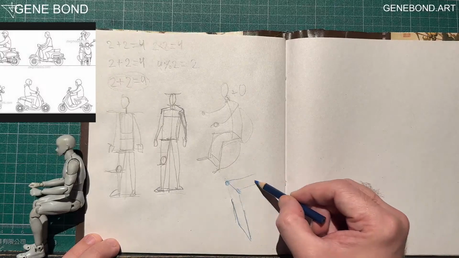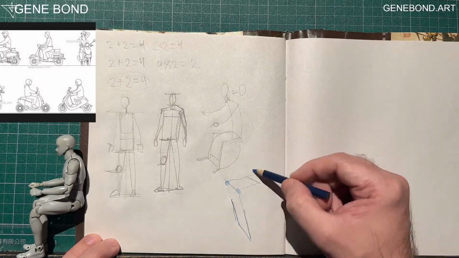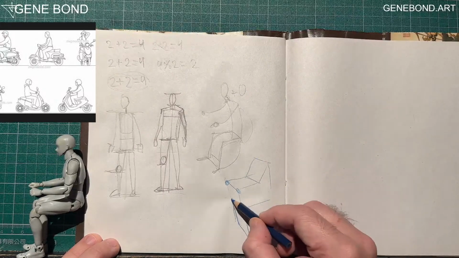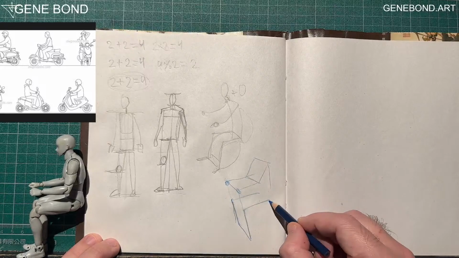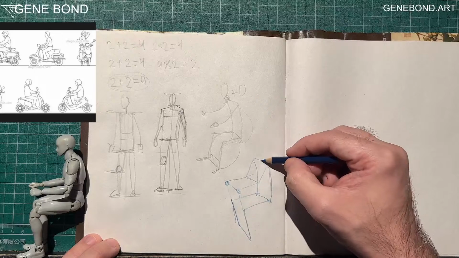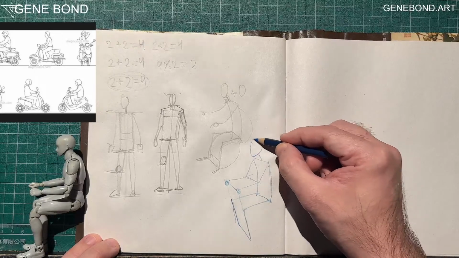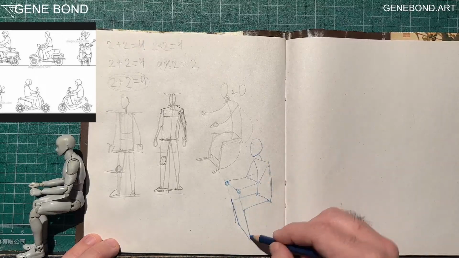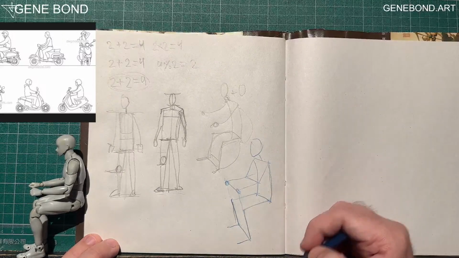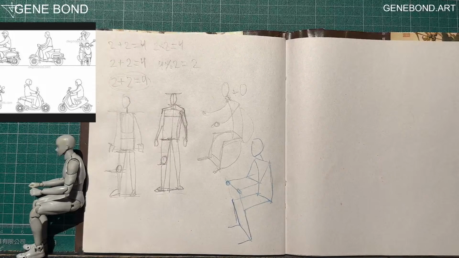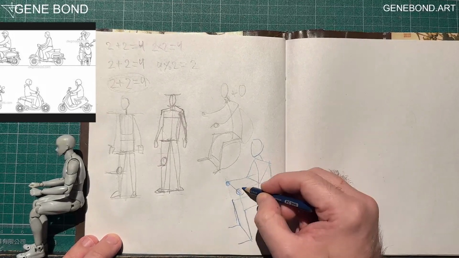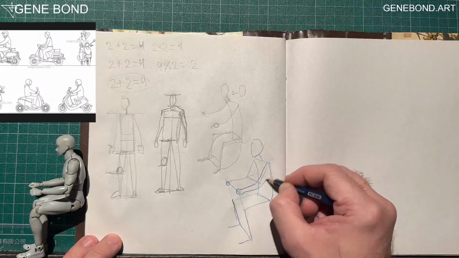Then I find elbows, then I find the body here, then this part of leg, then I can connect, then I have head here. So here we have this pose in perspective. You can add shape to it, like this.